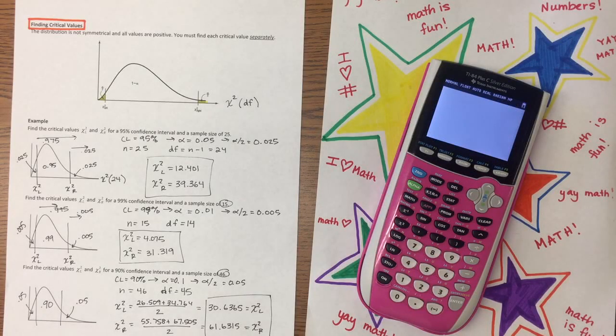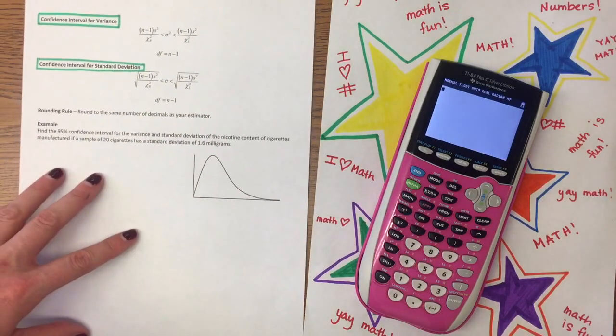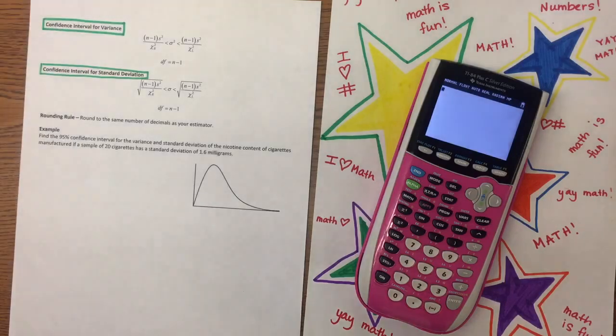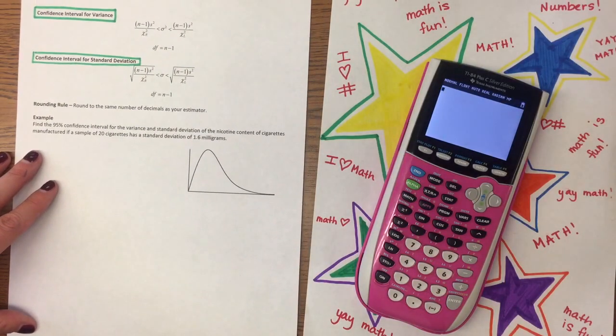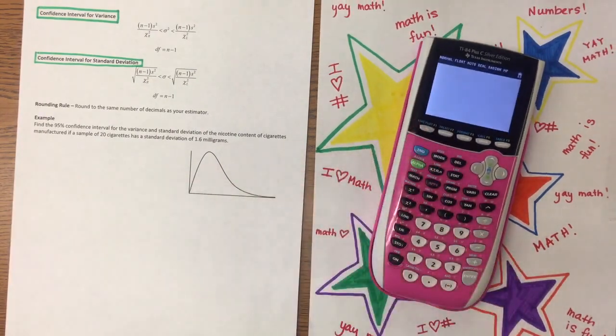Hi, welcome back. We have been looking at finding critical values so that we can find a confidence interval for variance and standard deviation. And now we're going to look at actually finding those confidence intervals. In our other sections on confidence intervals, we've had a best point estimator plus or minus some error. In this case, for standard deviation and variance, we're not going to have our point estimator plus or minus something. We're going to have our point estimator multiplied by something.